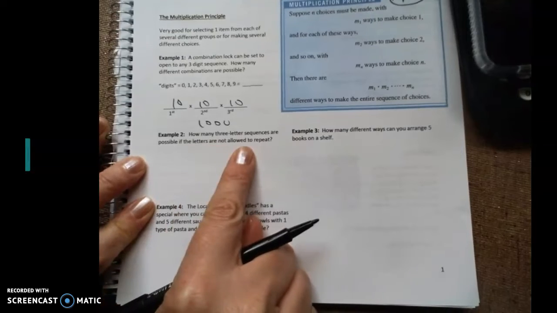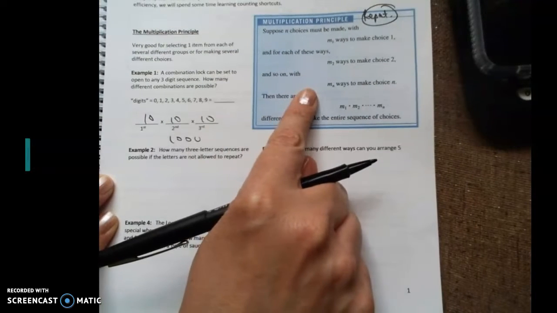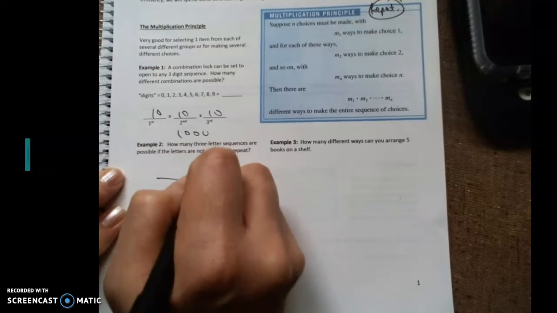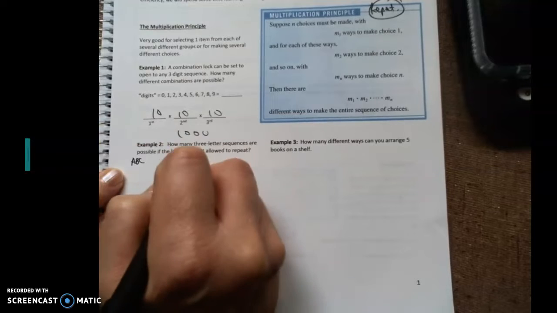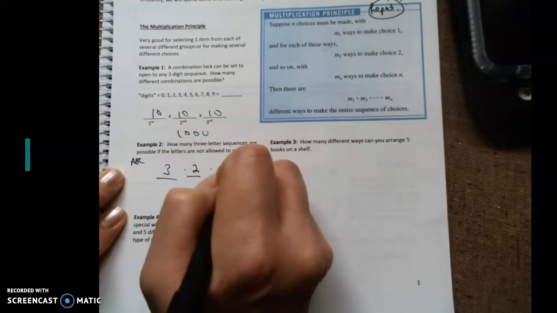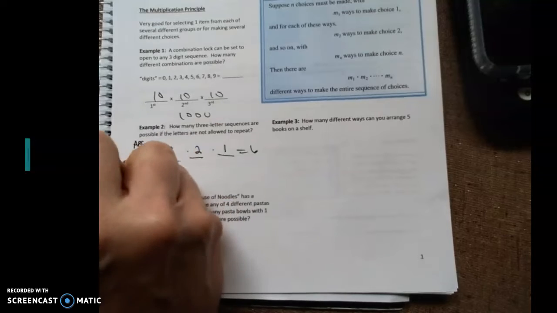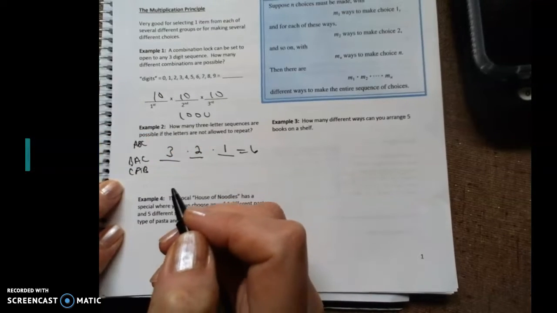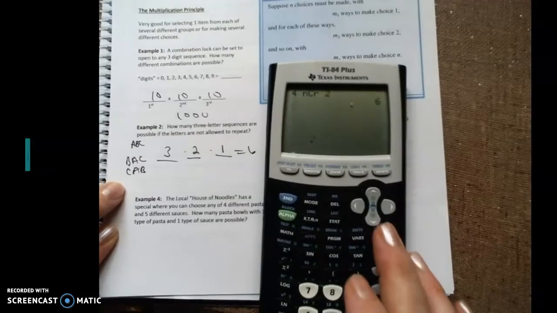If you're not allowed to repeat, you can still use this if order matters. So here order would matter. So I have 3 numbers or letters, right? So pretend I have ABC. 3 choices for the first letter, 2 are left, 1 in the last. There should be 6 ways of doing that. Now again, with letters, BAC and CAB are 2 different words. And so if order matters, we call that a permutation.